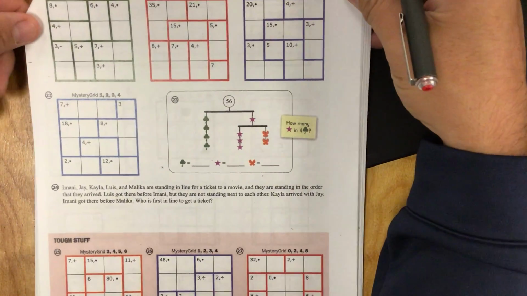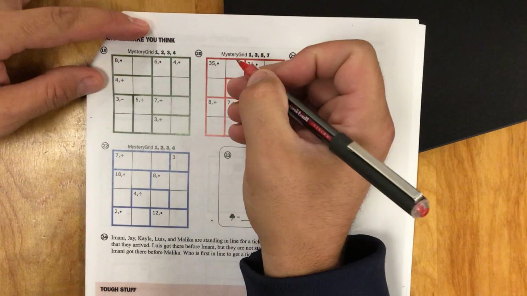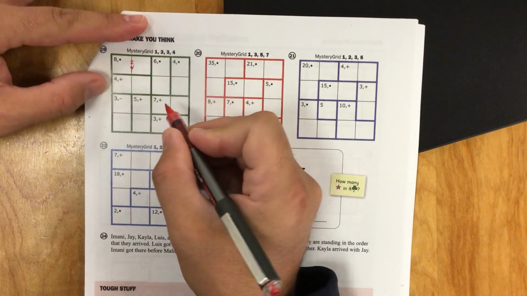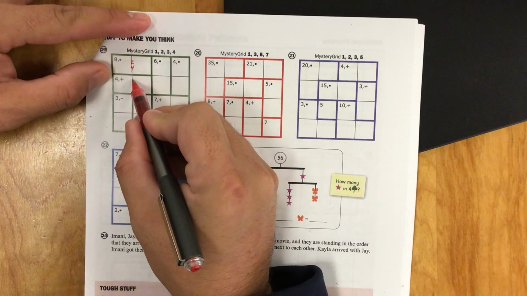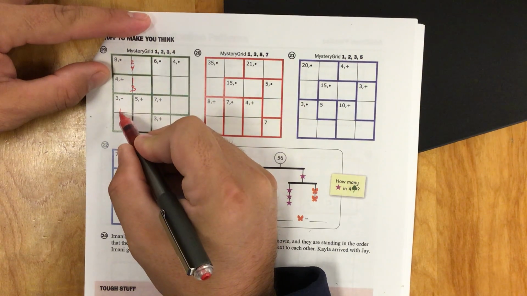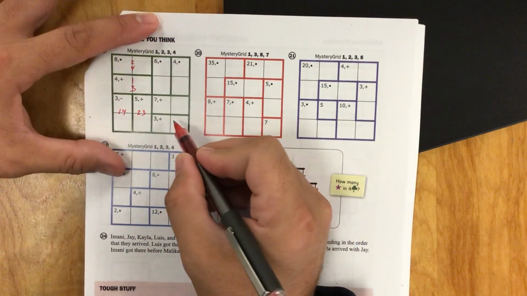Let's just try the first one, mystery grid, number 1. They're all going to be 1, 2, 3, or 4. So multiply to give me 8 is going to be 2 and 4. Add up to give me 4 would be 1 and 3. Subtracting and give me 3, that's going to be 1 and 4. Add up to give me 5, that's going to be a 2 and a 3.